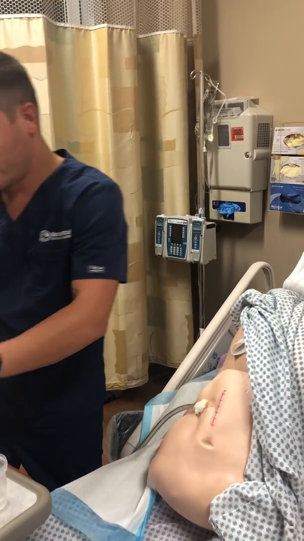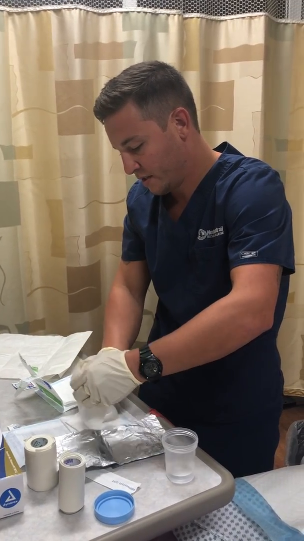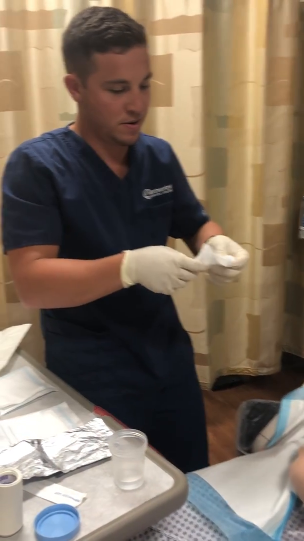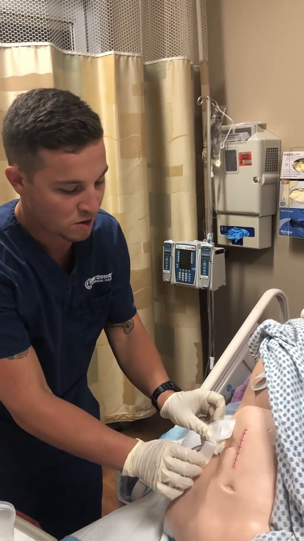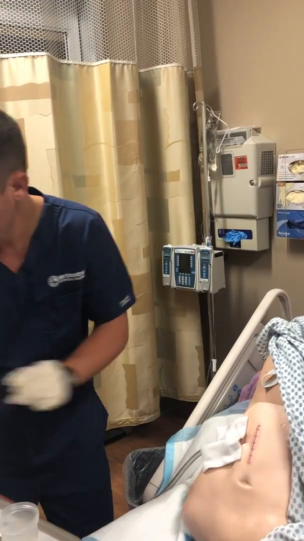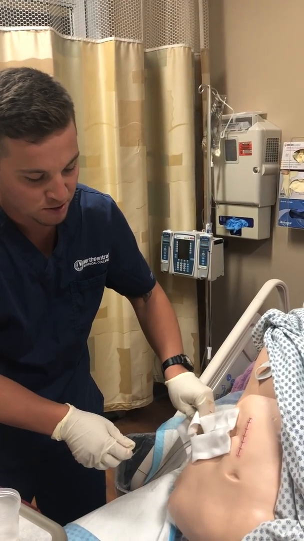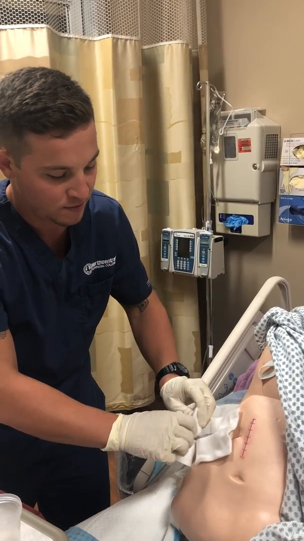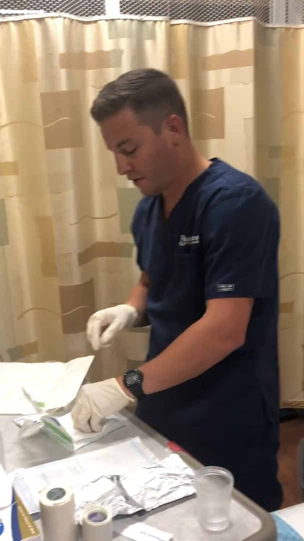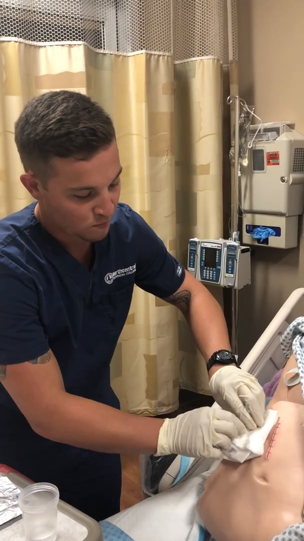Occlusive site. Okay, next we have our slotted dressings. And do one like this, remaining sterile. One. Like this, going over. Like that. And our last one here, we have our 4x4. Okay, it's going to go right over top, cover.